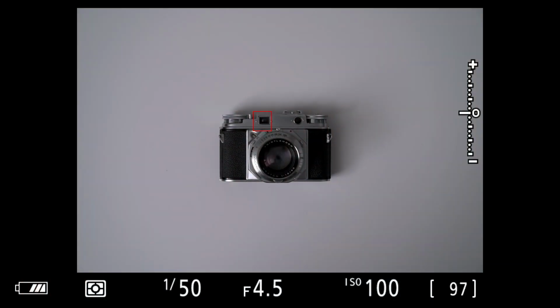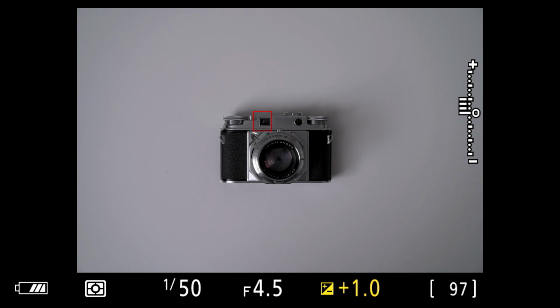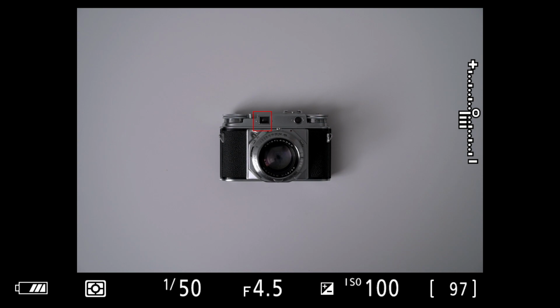As just demonstrated, I'm using manual mode, and I want to go to +1 exposure compensation. And you see my light meter going up to +1. Now, as I release the exposure compensation button, it drops back down to -1. So now I can adjust my exposure to realign my light meter.